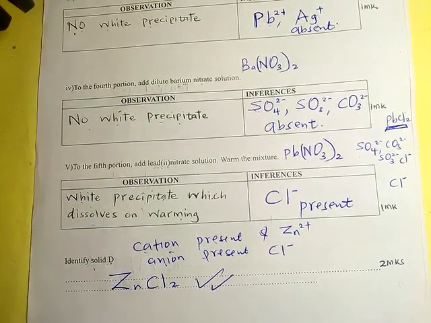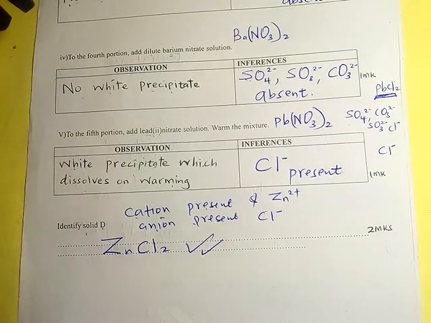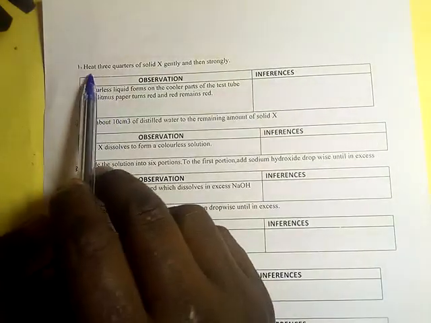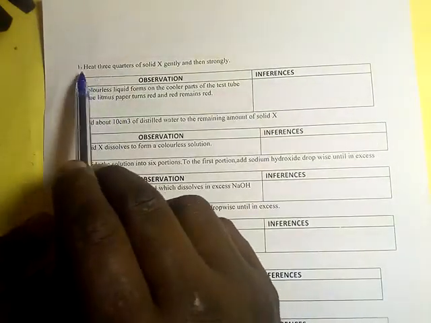Thank you. We can look at another example here, so that we can do as many as we want. Yes, so let us look at another question here.